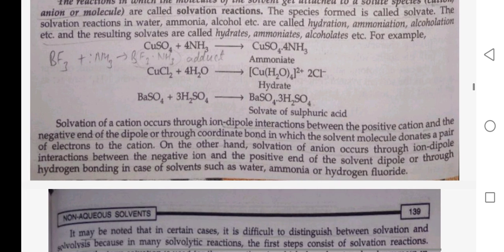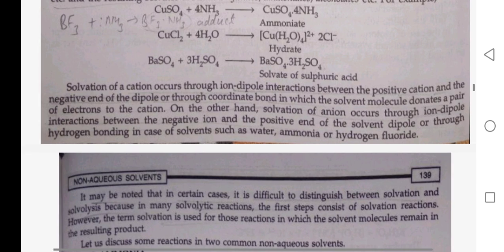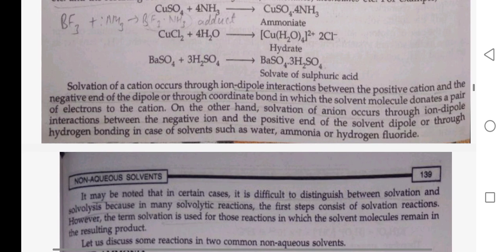Solvation of a cation occurs through ion-dipole interaction between the positive cations and the negative end of a dipole, or through a coordinate bond in which the solvent molecule donates a pair of electrons to the cation. On the other hand, solvation of anions occurs through ion-dipole interaction between the negative ions and the positive end of the solvent dipole, or through hydrogen bonding in the case of solvents such as water, ammonia, or hydrogen fluoride.